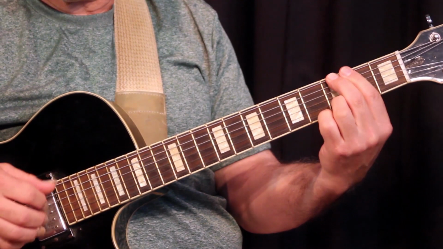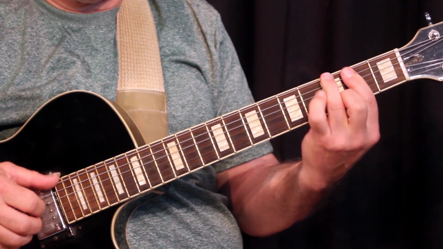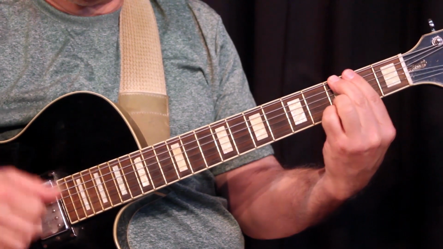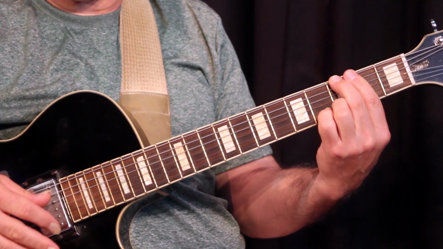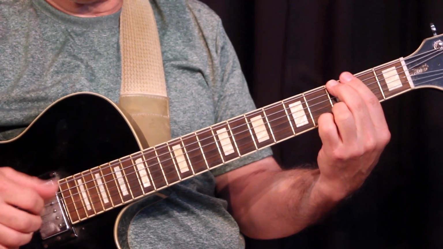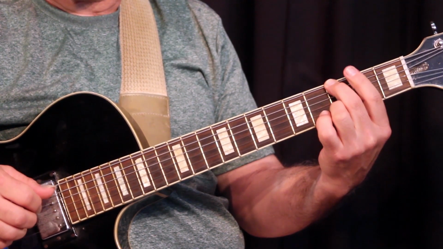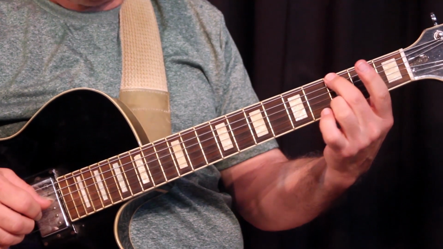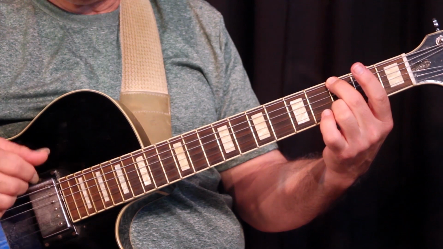So at any rate, notice how the melody is syncopated and the bass comes in on strong beats. Right there. At the end of that phrase, we're still in G. Melody is D and E.